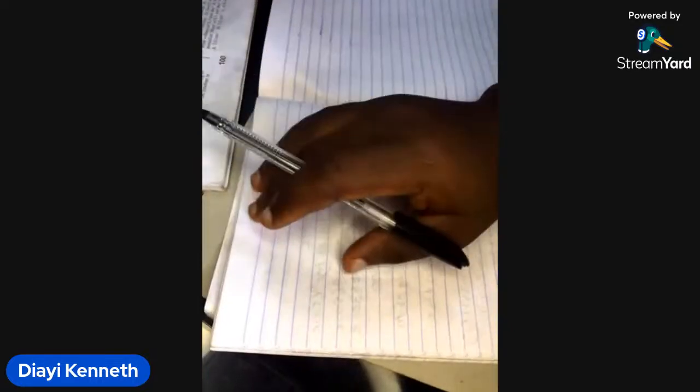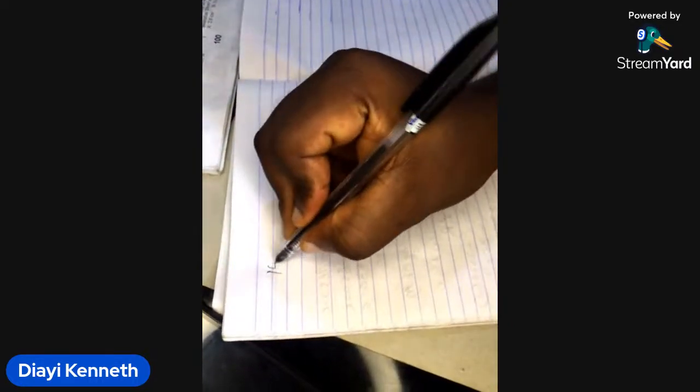If the electron configuration of an element is 1s2, 2s2, and 2p5, how many unpaired electrons are there? Now, when we talk about unpaired electrons, the first thing that should come to your mind is Hund's rule. Hund's rule states that electrons will occupy orbitals singly first before pairing takes place in a degenerate orbital.